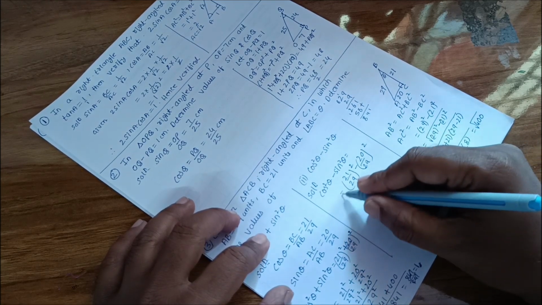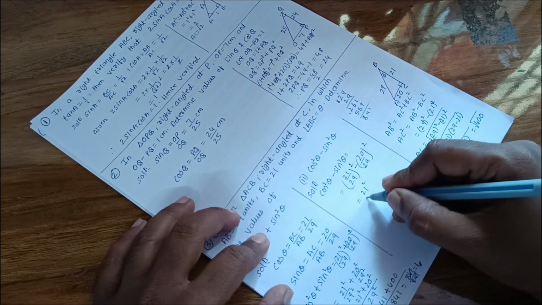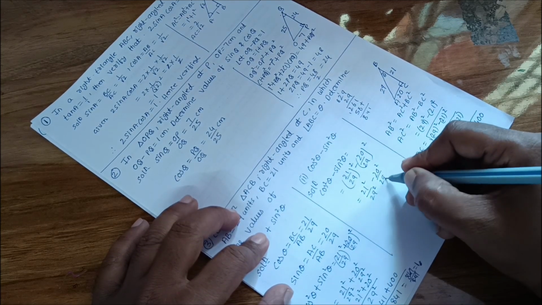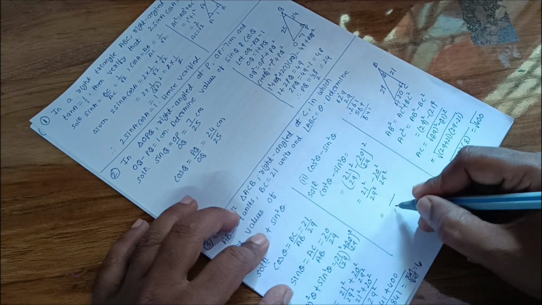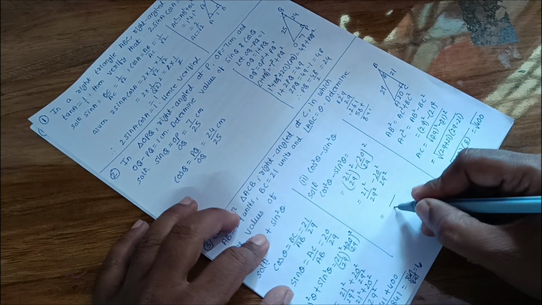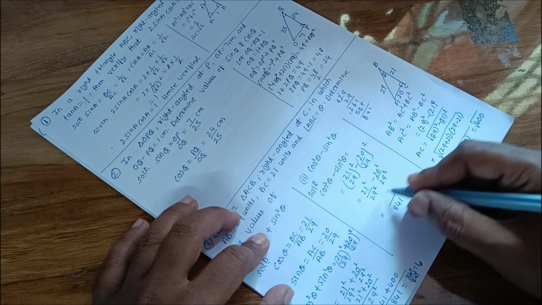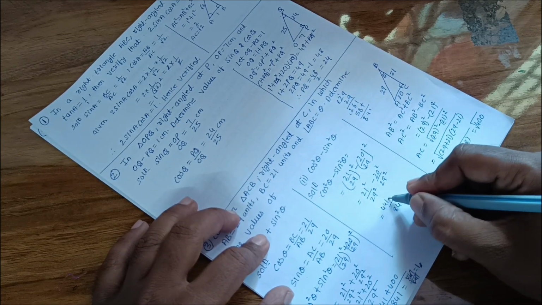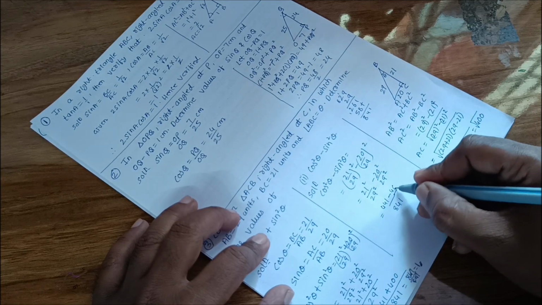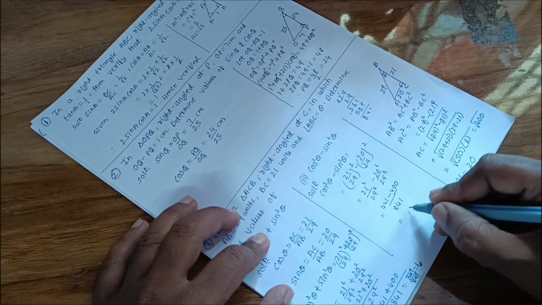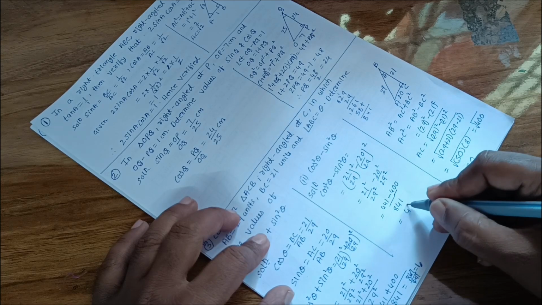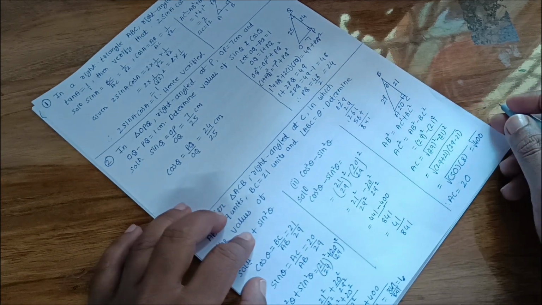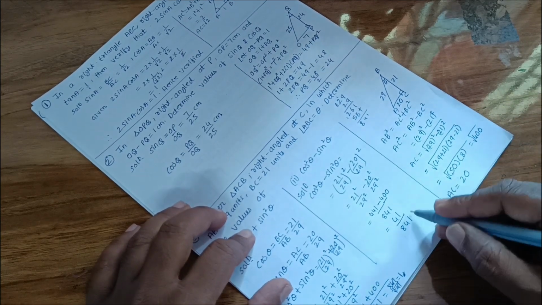This is equal to 21 square by 29 square minus 20 square by 29 square. 29 square we have already found, it is 841 in the denominator. 21 square is 441, 20 square is 400. So 441 minus 400 is 41, divided by 841. If it is possible to divide it further, you can divide it further also.